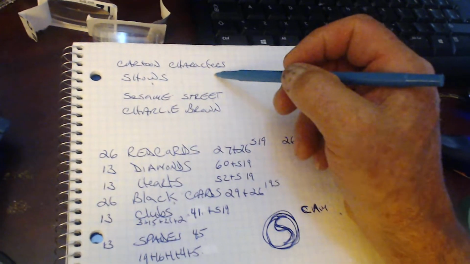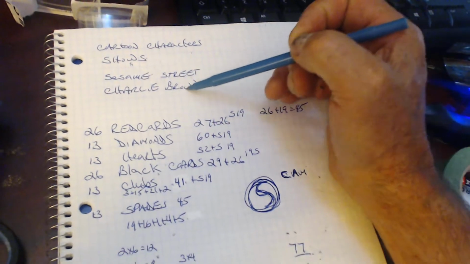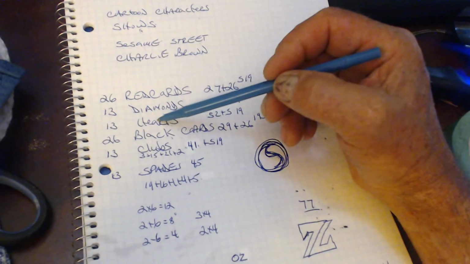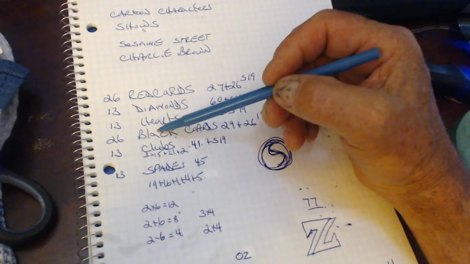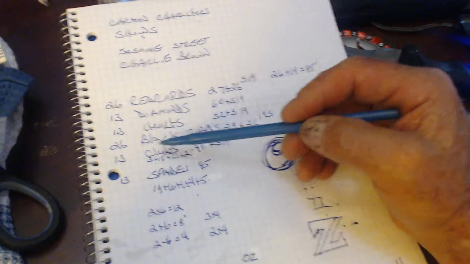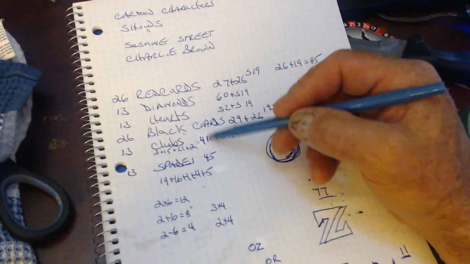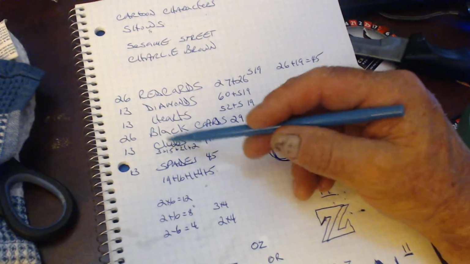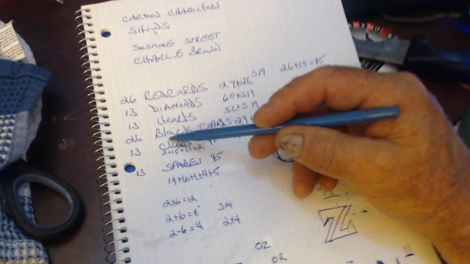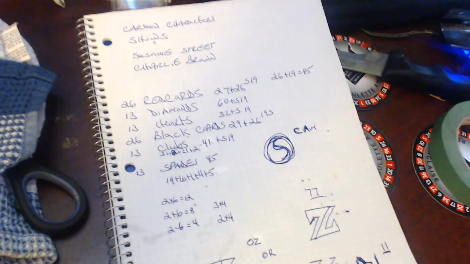Cartoon characters, cartoon shows, Sesame Street, Charlie Brown, Linus, etc. We have 26 red cards consisting of 13 and 13. We have 26 black cards consisting of 13 and 13. And I don't know why, but for years that I've been doing this, I kept seeing the clubs being number 38. Now, somehow, out of nowhere, I've counted this as 38 for the last 13 years. And now it's 3 and 12, oh, that's why it is 38. I made a mistake. Wow, I don't know how I did it. It is 38.